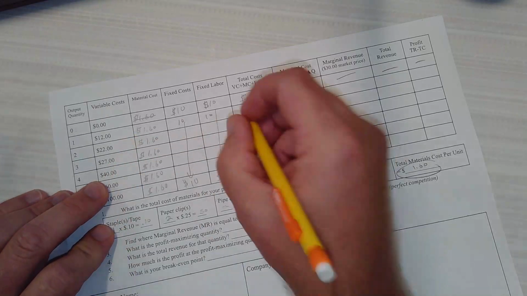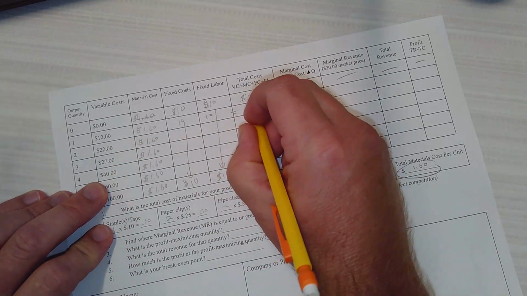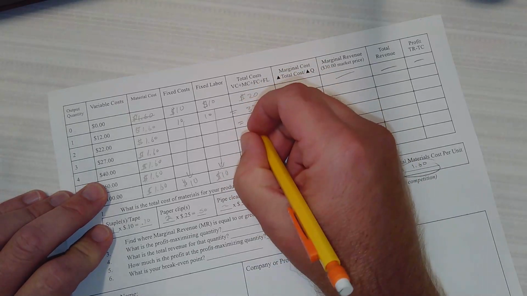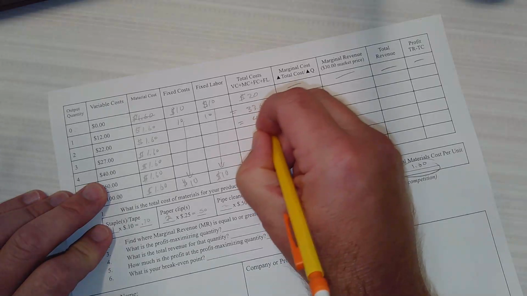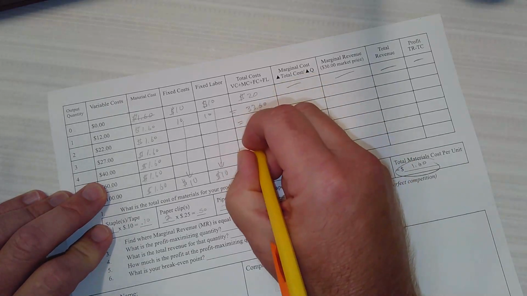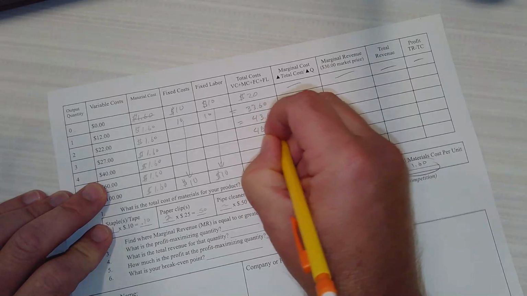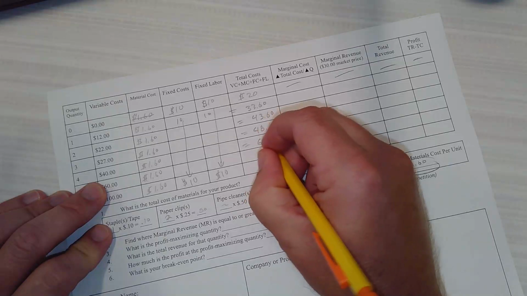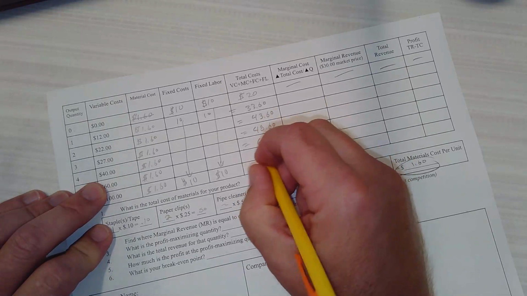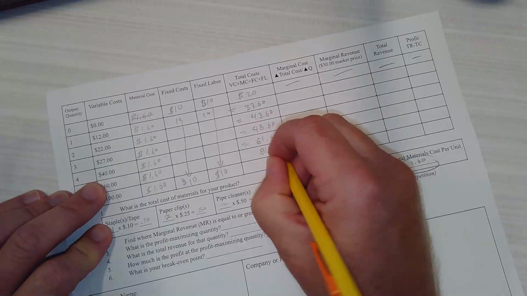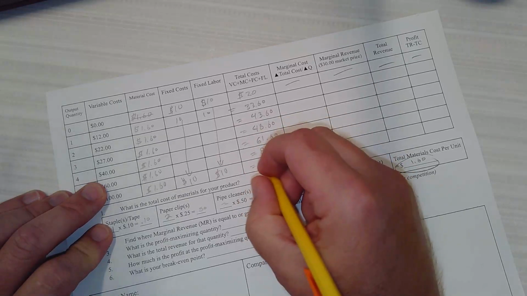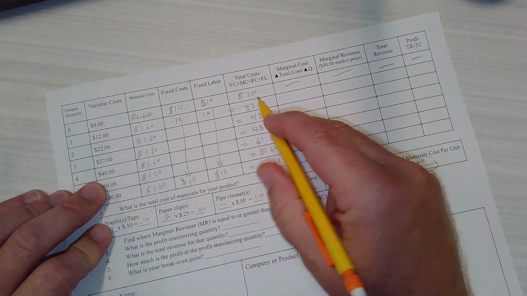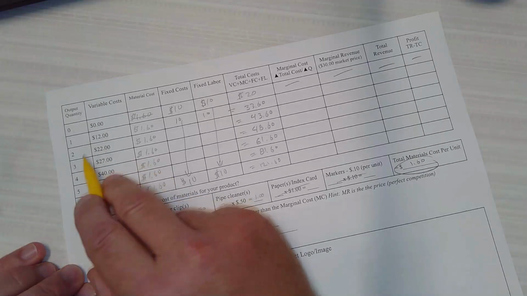So I add all that up, and that's going to equal $33.60. So now I'm going to do this all the way down.